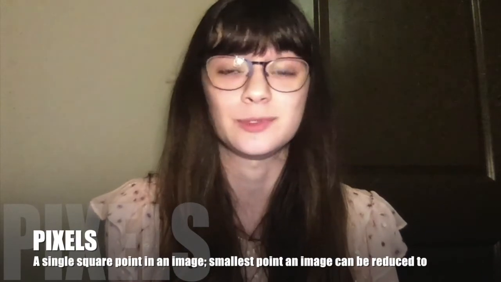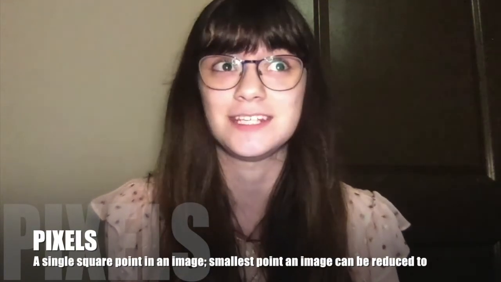A standard computer screen is 72 DPI. Whenever you're opening any images from the internet and you try to print them out, sometimes they'll be a little fuzzy. That's because they had a lower DPI. 300 is the average for printing work out. Pixels are a single square point in an image. Every image is made out of pixels. Every computer screen is made out of pixels. TVs, cameras, everything like that has to do with pixels. But that is the smallest point that you can reduce your image down to.